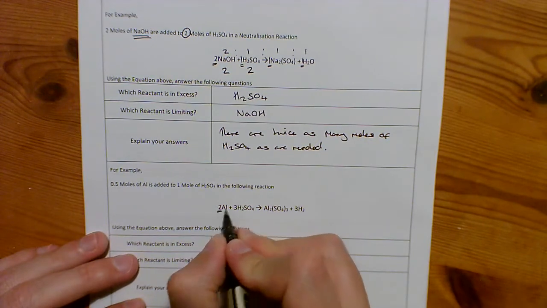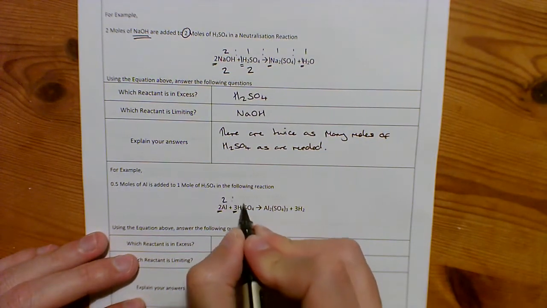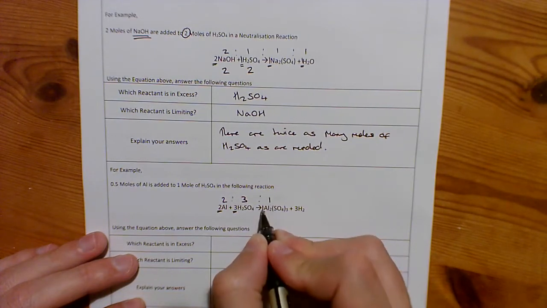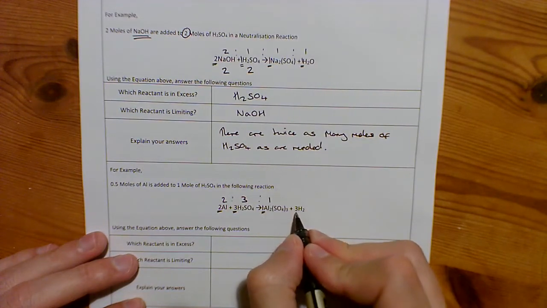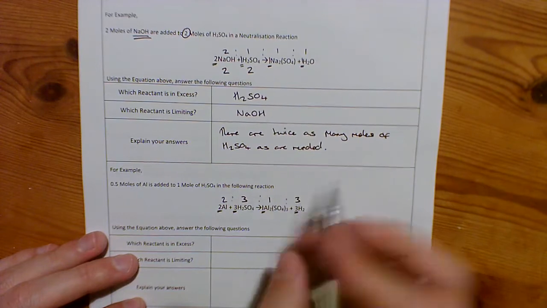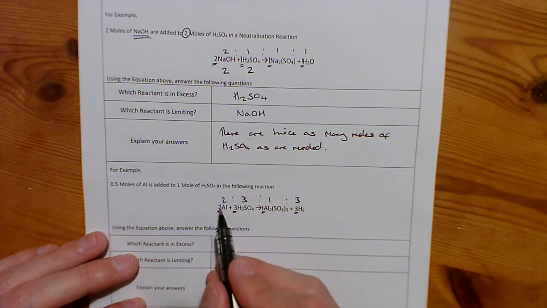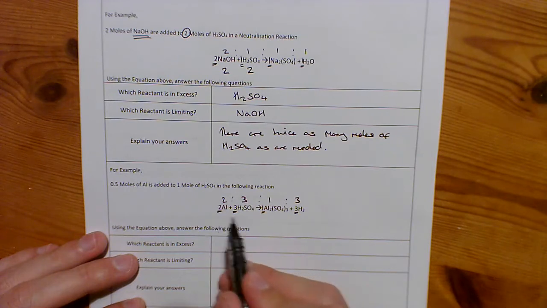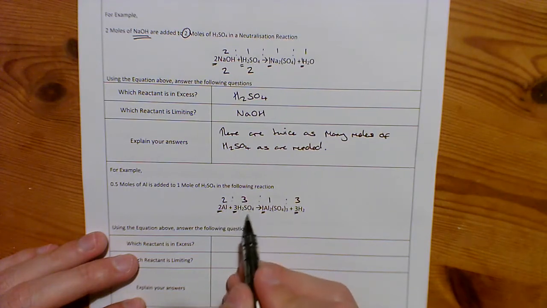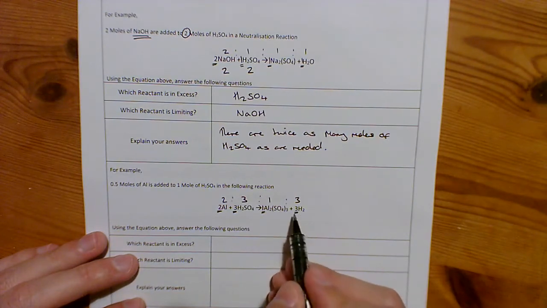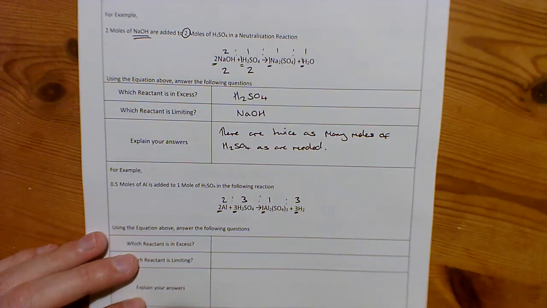So the ratio is 2 to 3 to 1, because there's nothing in front of it, so it's 1 to 3. So the ratio is 2 to 3 to 1 to 3. So for every 2 atoms of aluminium, or 2 moles of aluminium, you need 3 moles of sulfuric acid. It will produce 1 mole of aluminium sulfate and 3 moles of hydrogen gas.